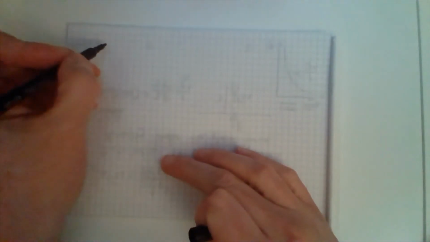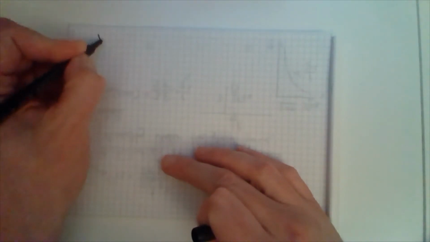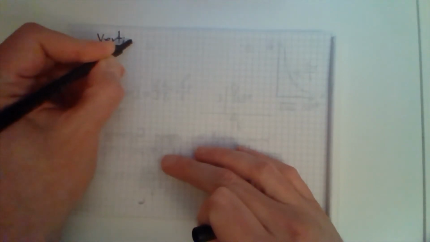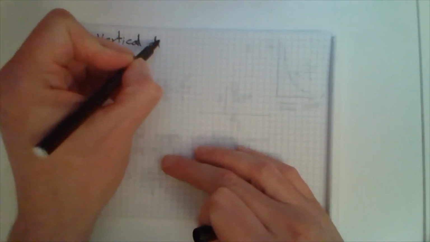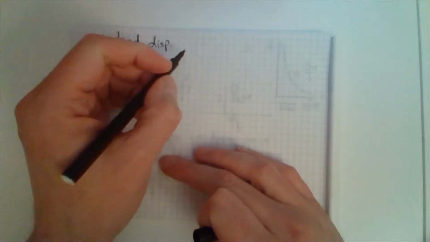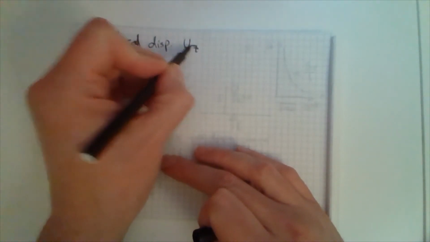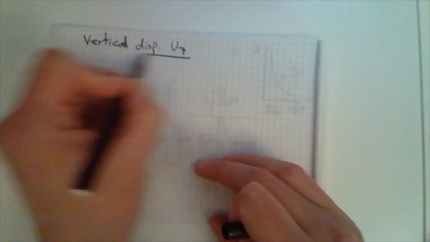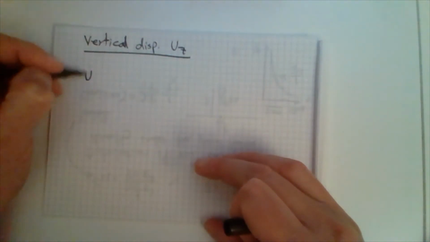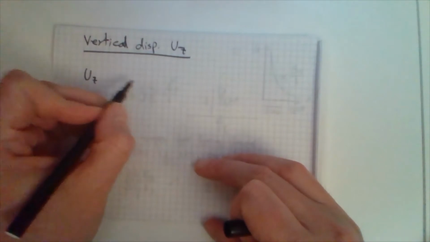Additional expressions that are of interest: vertical displacement, that is uz, that's the movement of a point in the z direction, and this expression is also coming from Boussinesq.